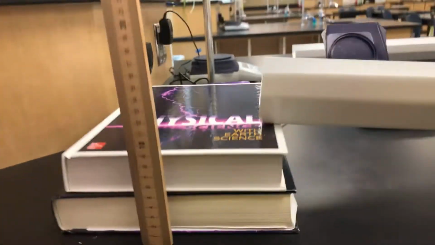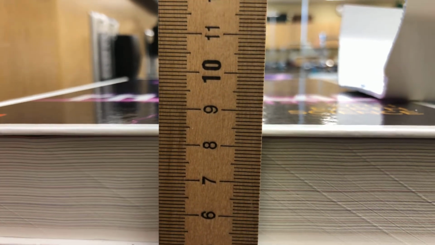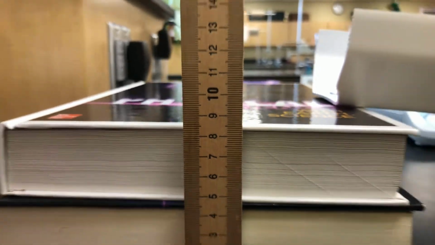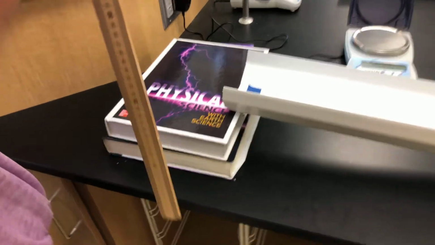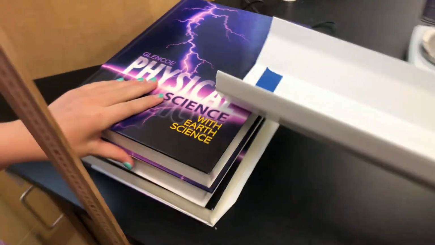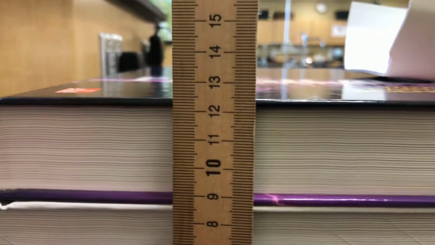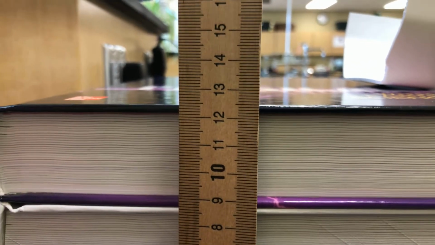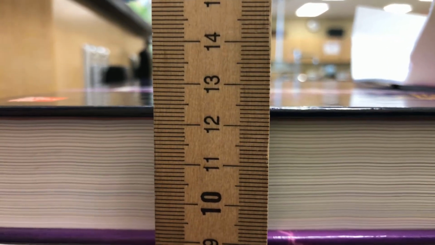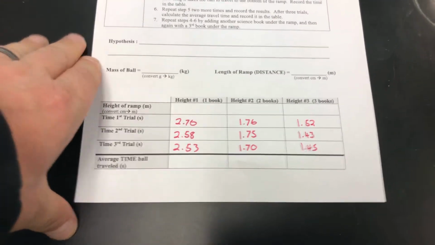Now let's look at the height of 2 books. Go ahead and enter that measurement. And last, with 3 books, put that measurement in there. Now you have all the data that you need.